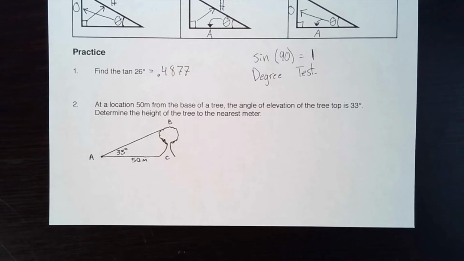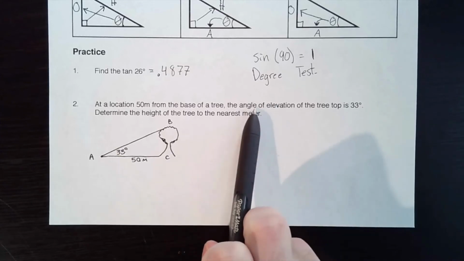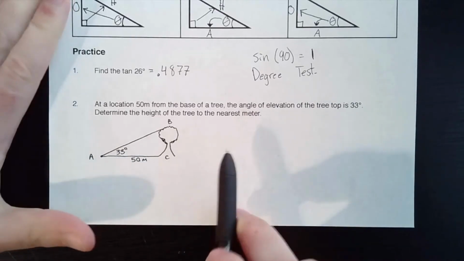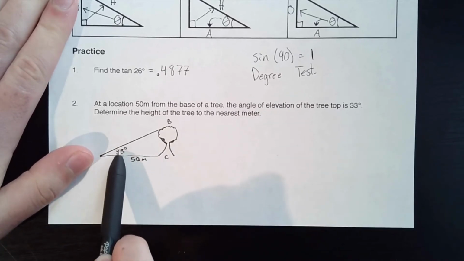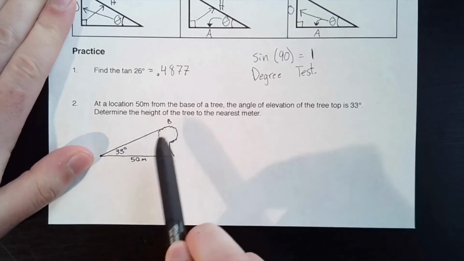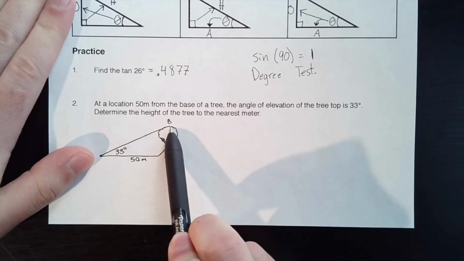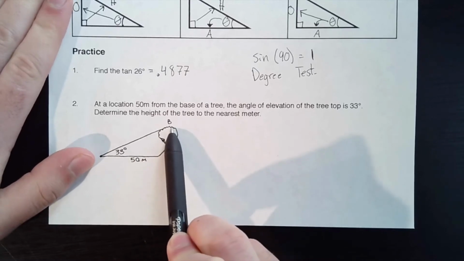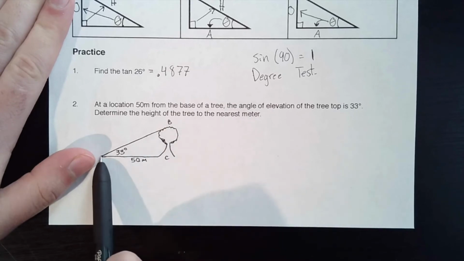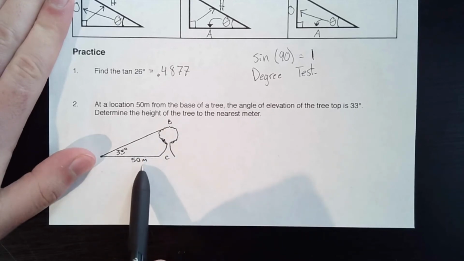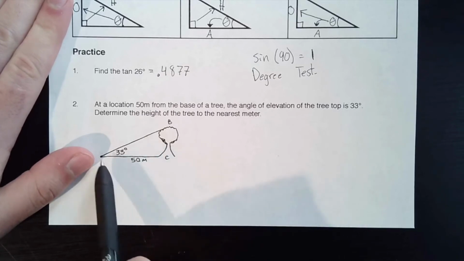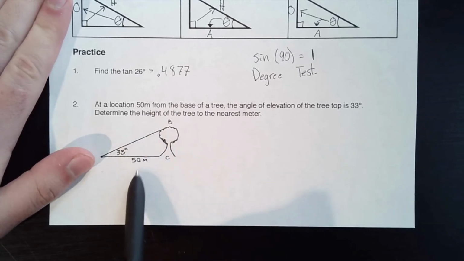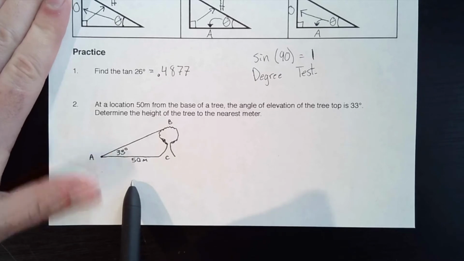A couple vocab things, or one vocab thing that we need to talk about there, is angle of elevation. An angle of elevation is measured from the horizontal. So from going straight across, it's how far you have to look up in order to see something. So here I'm talking about the top of the tree. You could also have what we call an angle of depression, which is the exact same thing, looking straight across, and then how far you have to look down to see something. So say I was on the top of a building or something and I'm looking down at a park. Okay, that distance I have to go down would be an angle of depression.